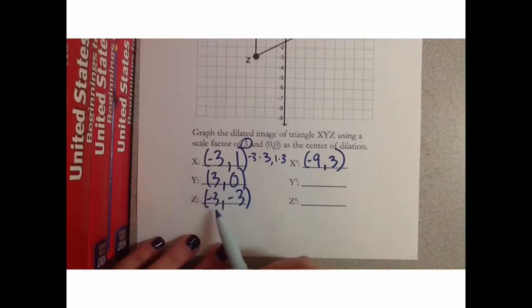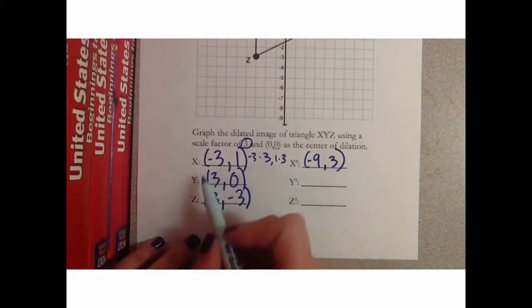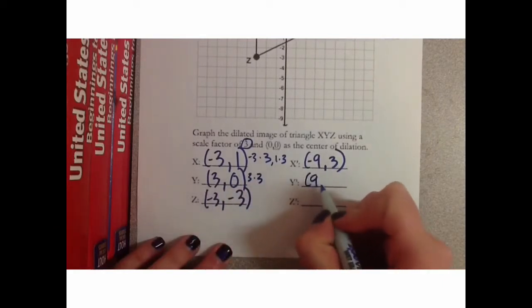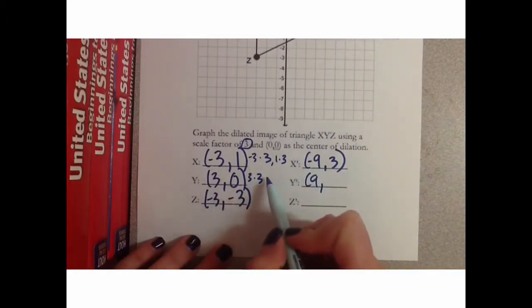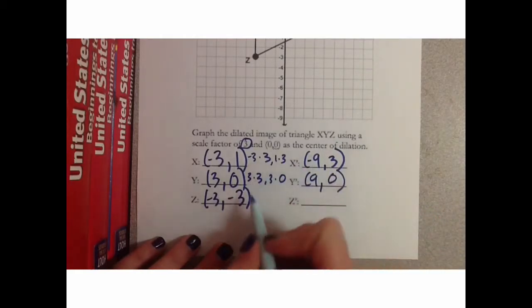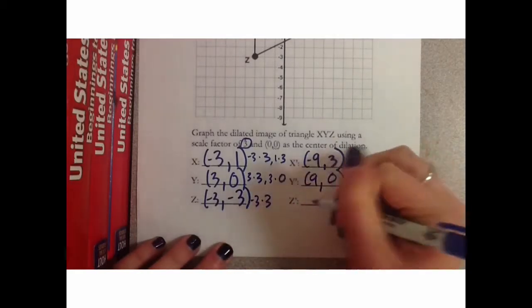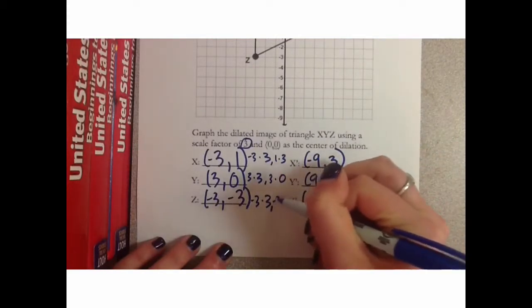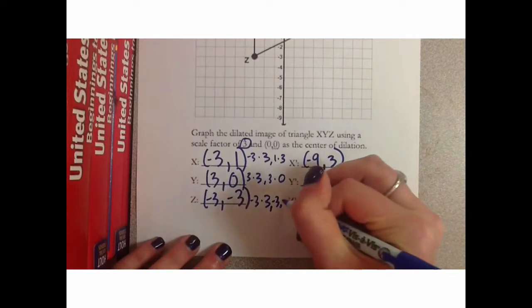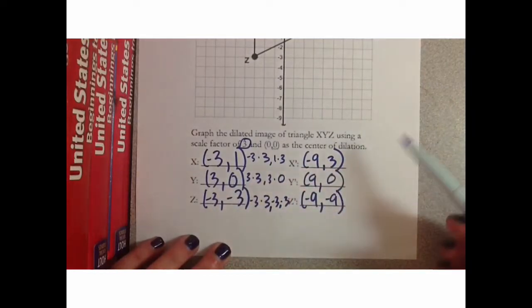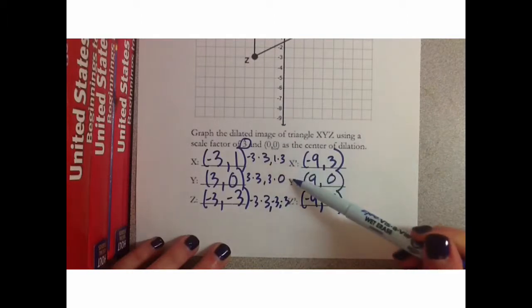I'm going to do that same thing with the rest of my coordinates. So 3 times 3 is going to leave me with a positive 9. And 3 times 0 is just going to leave me with 0. -3 times 3 is again going to leave me with -9. And -3 times -3 is again going to leave me with a -9. So now I have my new coordinates for X prime, Y prime, and Z prime.